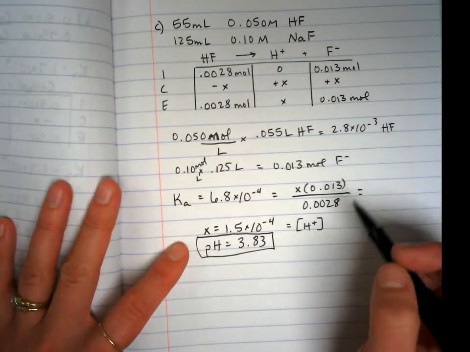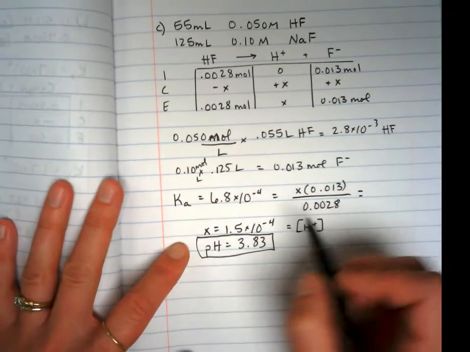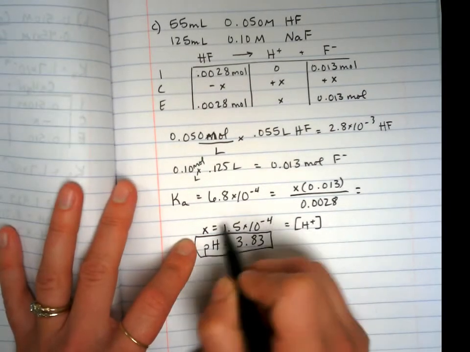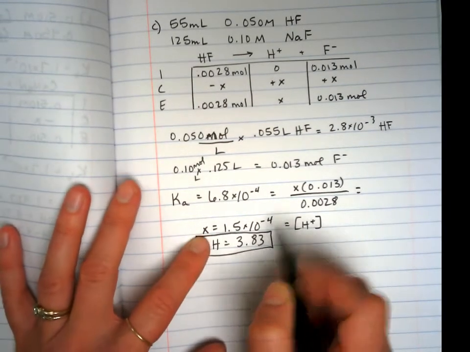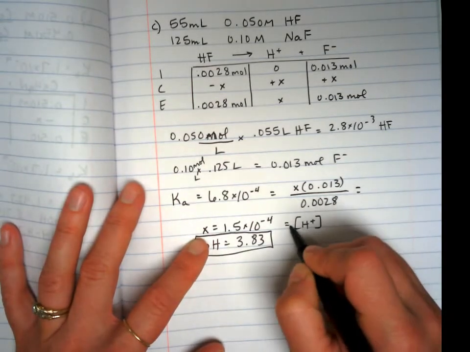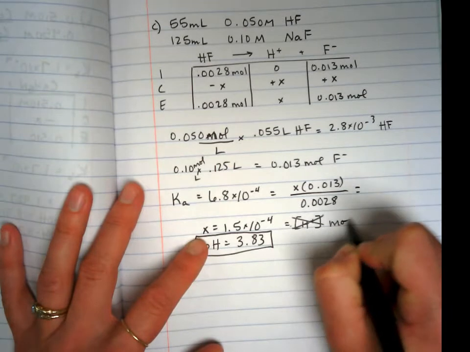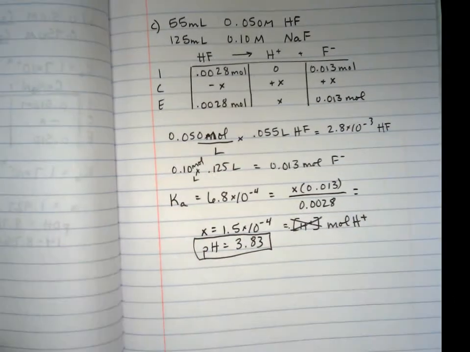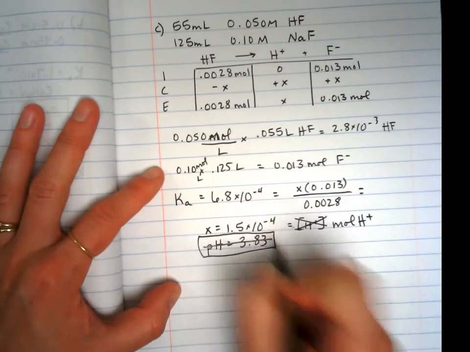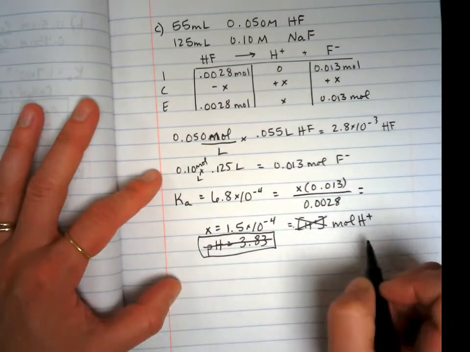So in this case, when I solve for x, which this is what you get, this would be not the concentration of x, but this would be the moles of x, or H plus, right? Dang it, I don't want to ruin my whole video just for this problem.